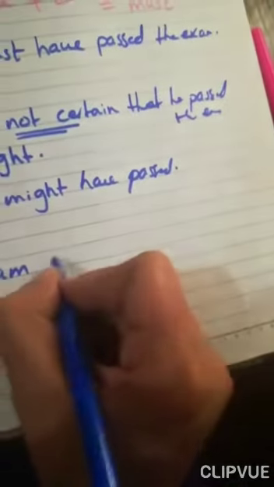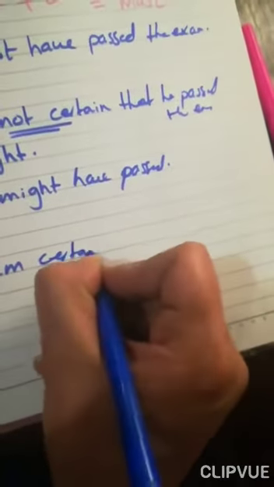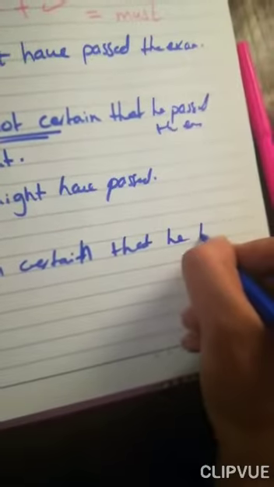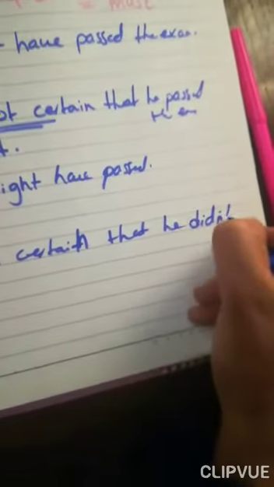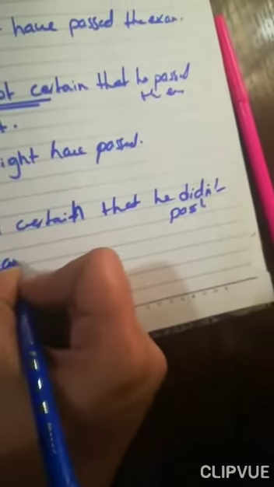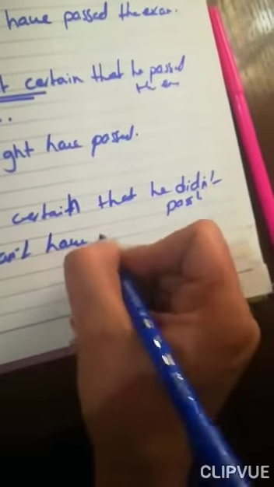What if I have: I am certain that he didn't pass? Here it's certain and negative, so he can't have passed.